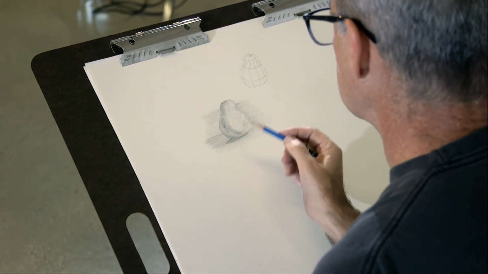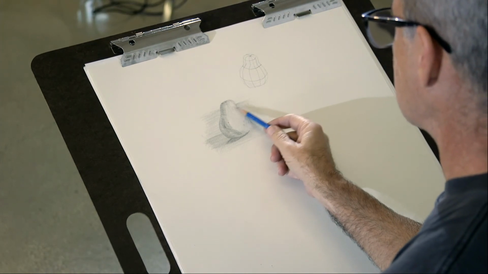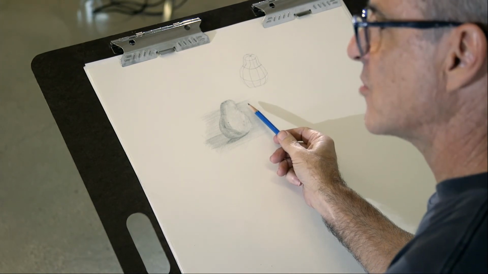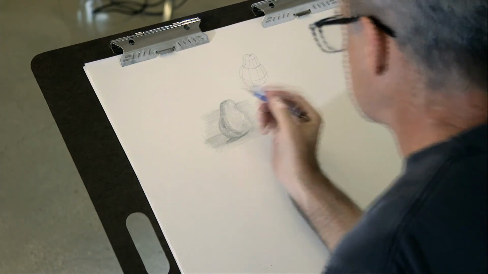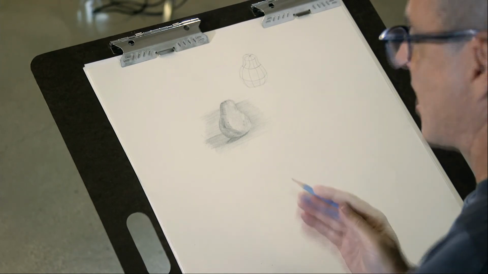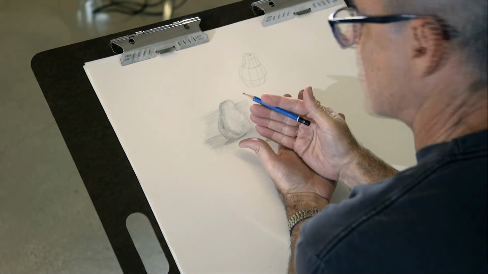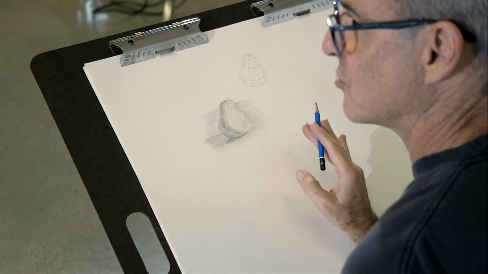The other thing that's going to be important is you may notice that when I'm shading, I'm using the side of my pencil and I'm holding my pencil further back. I'm not resting my hand on the paper. And if I do have to rest my hand on the paper, then I want to get another piece of paper underneath my hand so that I'm not rubbing and smudging the drawing, okay?